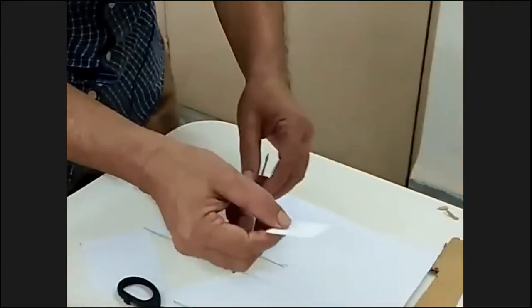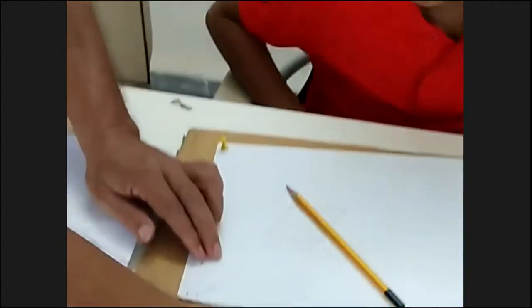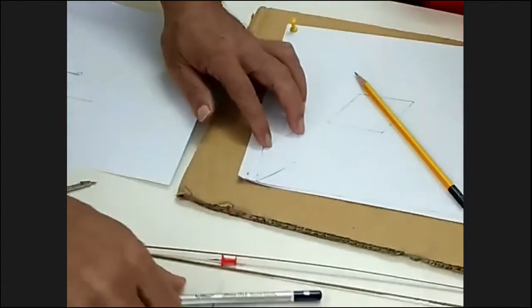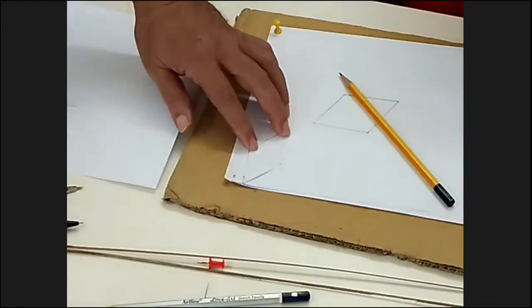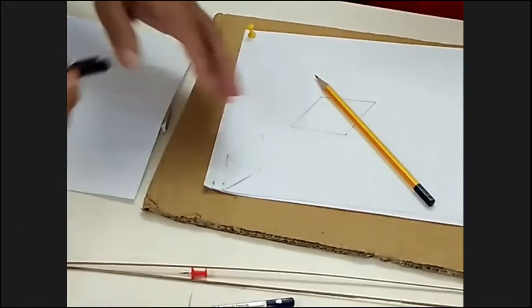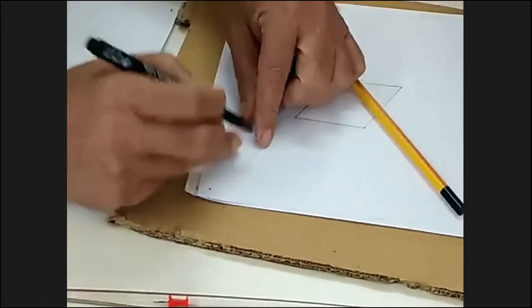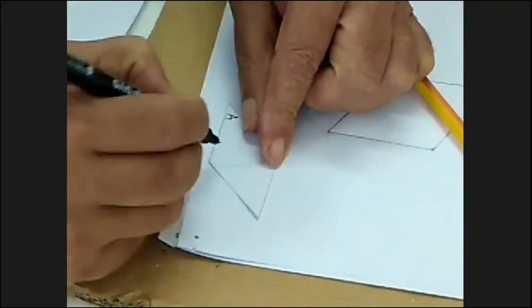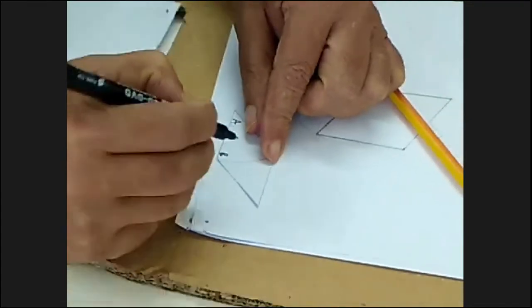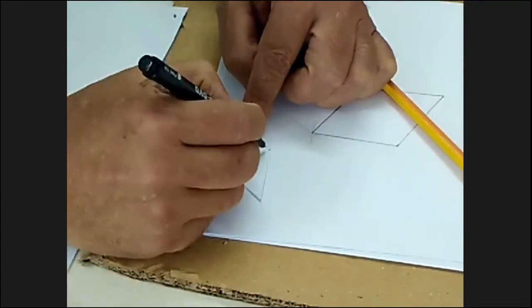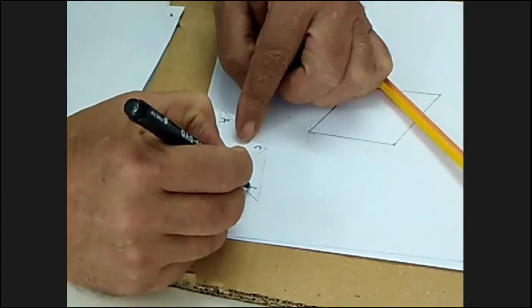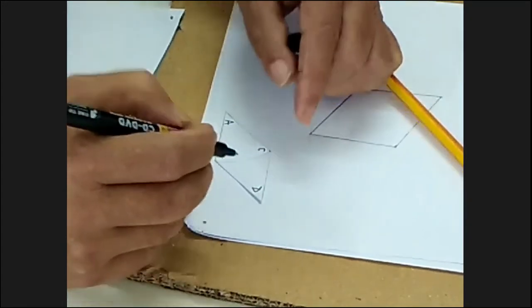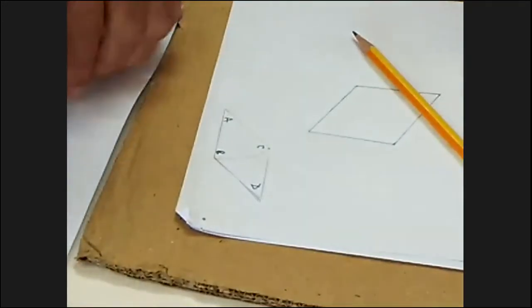Okay. So now let me call this angle here as angle A. This here is angle B. This here is angle C. This here is angle D. Okay.